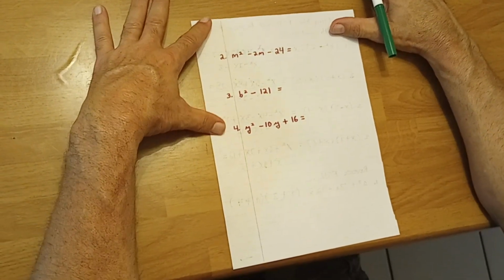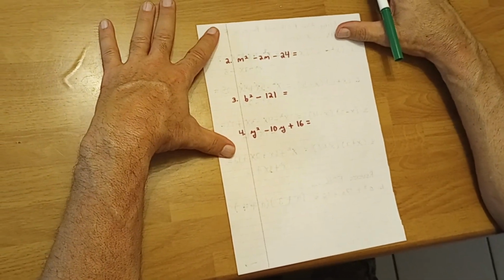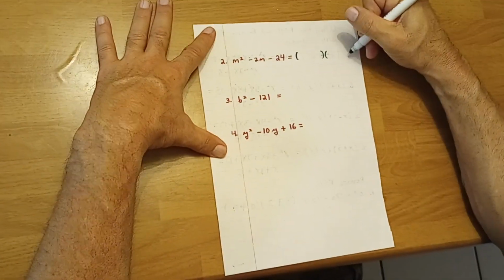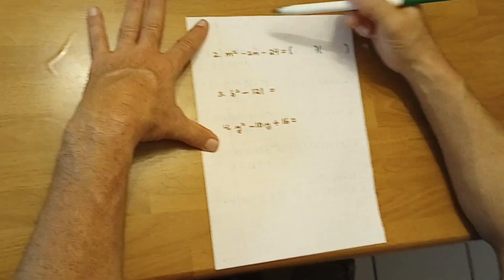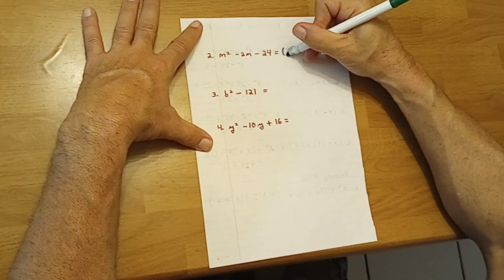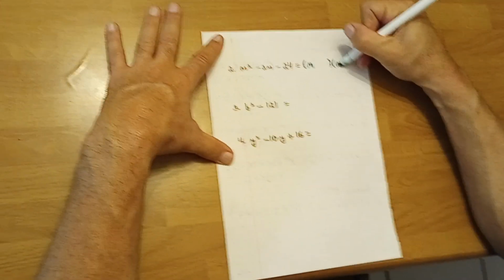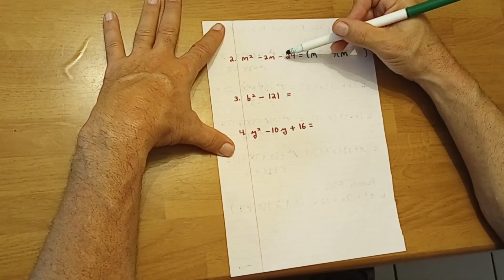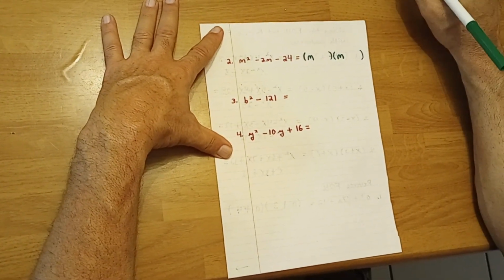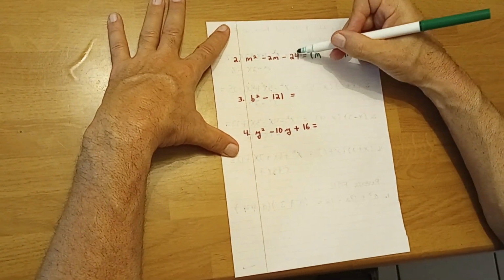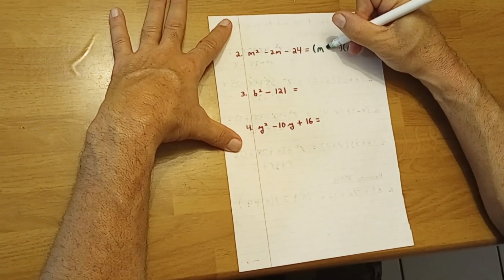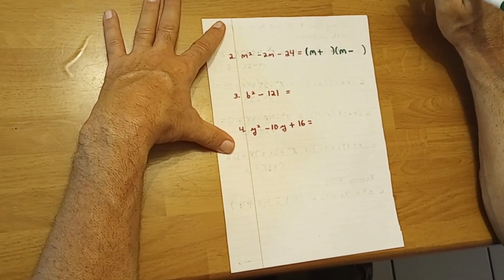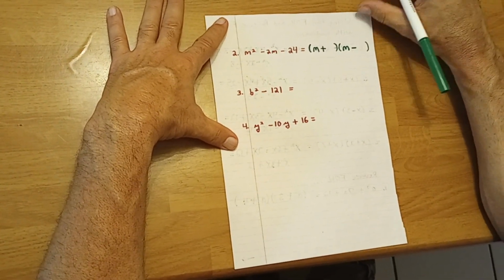Okay, so now we have m squared minus 2m minus 24. So we're going to draw our parentheses, right? Once again, we can only get m squared by multiplying m times m, right? Okay, now, notice here that this 24 is negative. The only way we can get a negative 24 is if we have a positive number and a negative number, because a positive times a negative is a negative.